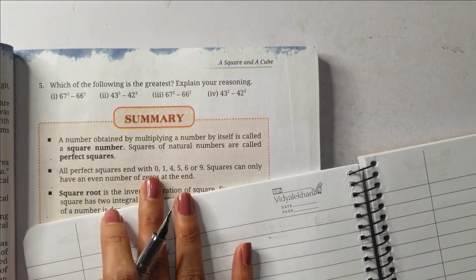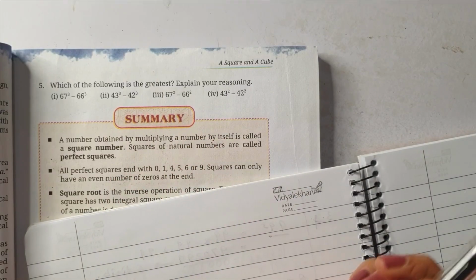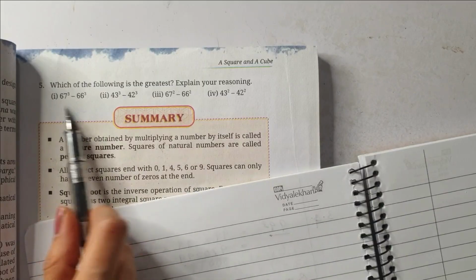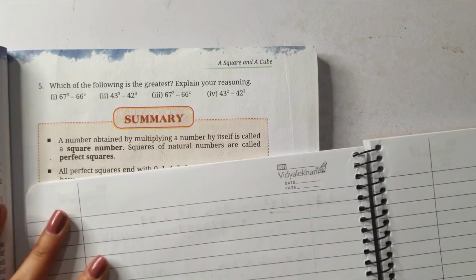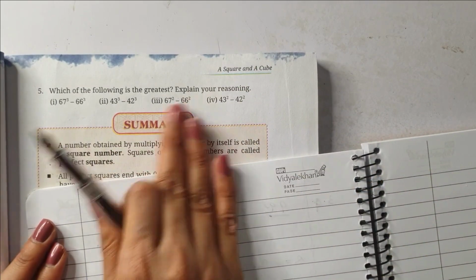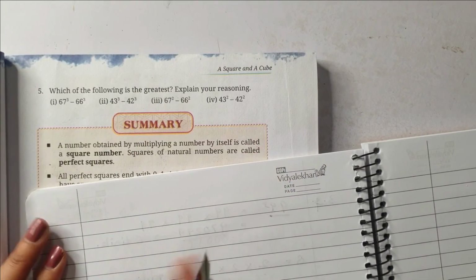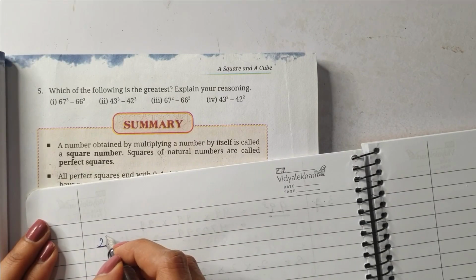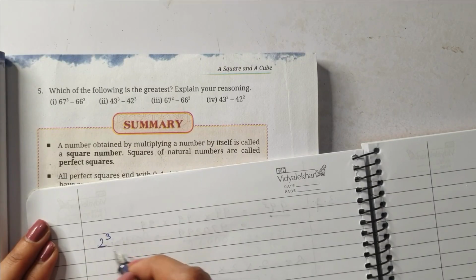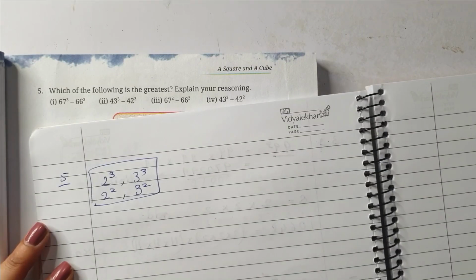Then we have the last one, which is which of the following is the greatest, and explain your reasoning. Now you can obviously solve all of them and then find what is the largest one. But let's say we know that if you have 2 cubes, let's just try something. Let's say 2 cube and 3 cube and 2 square and 3 square. We have these 4 numbers. Okay, let's just try it.